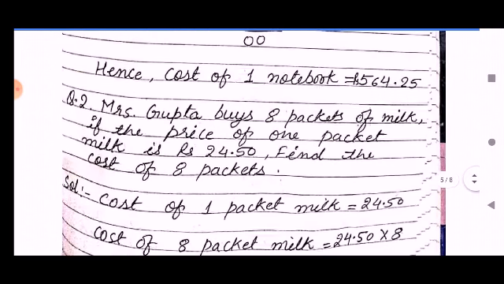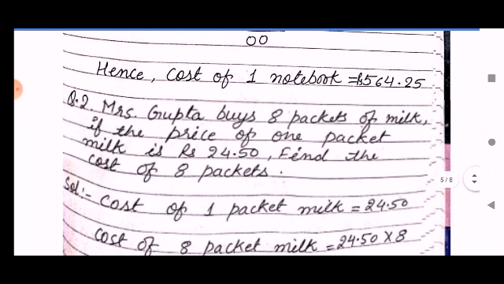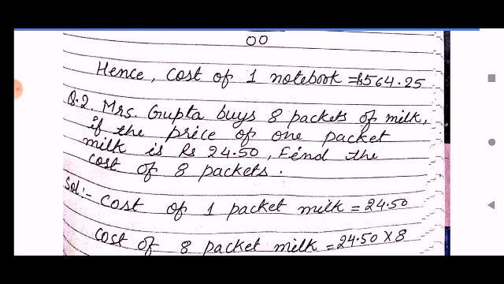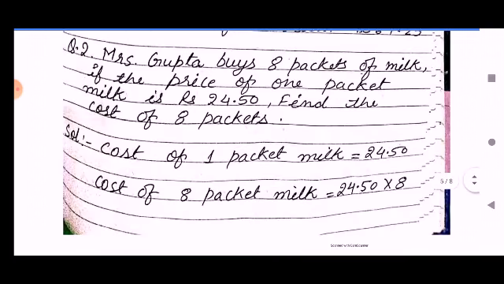We will discuss the chapter question second also. In question second, Mrs. Gupta buys 8 packets of milk. देखिए मिसेस गुप्ता ने कितने पैकेट्स खरीदे मिल्क के, हमारे 8 पैकेट्स. If the price of 1 packet of milk is ₹24.50. अगर देखिए एक पैकेट का प्राइस जो है हमारे मिल्क का वो कितना है 24.50. तो हमको 8 पैकेट्स की कॉस्ट फाइंड आउट करनी है.